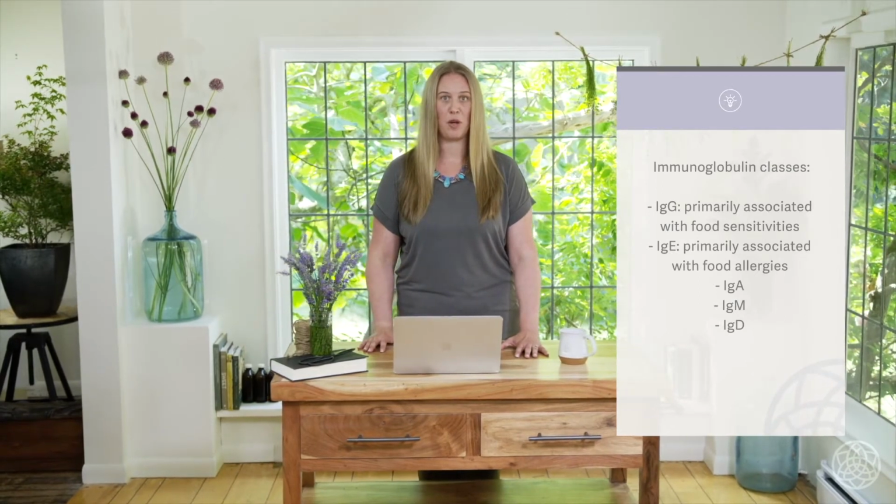Now, a food allergy, this is something immediate. So this is an IgE response, whereas a food sensitivity is an IgG response. And what does IgG mean? It means immunoglobulins. Now there are 5 different immunoglobulin classes. We've gone over IgG, which is the most abundant antibody when it comes to immunoglobulin classes in the body. This is found primarily in blood and lymph. IgE is what we talked about when it comes to a food allergy. The other immunoglobulin classes are IgA, IgM, and IgD.